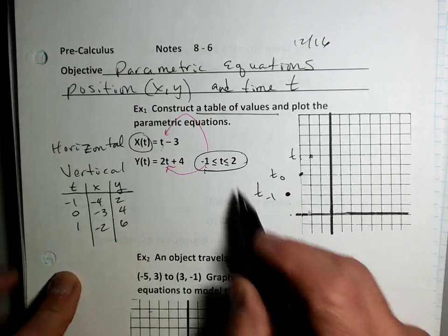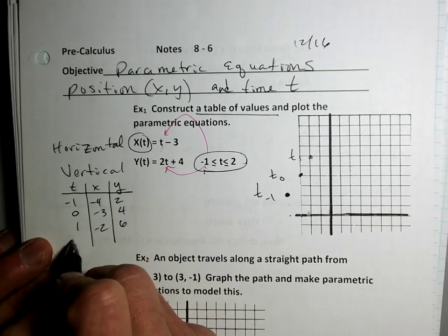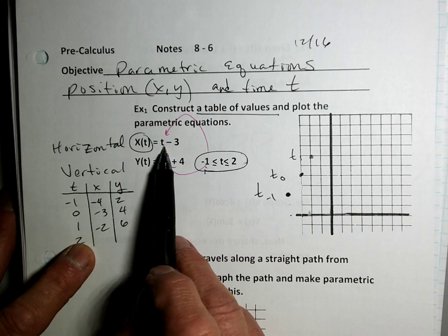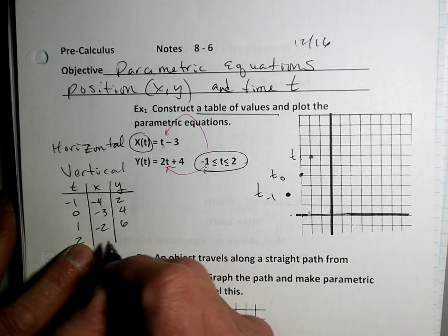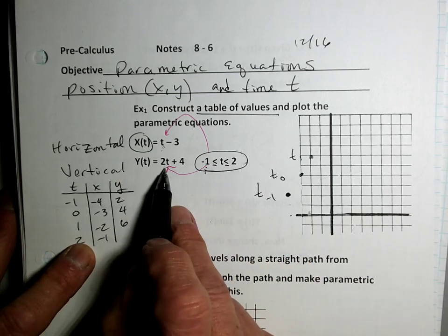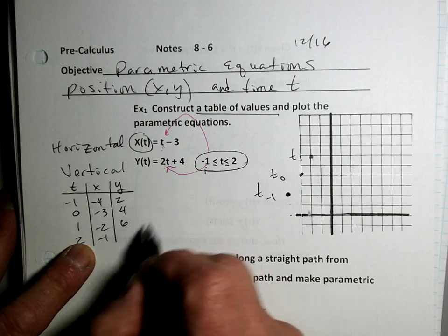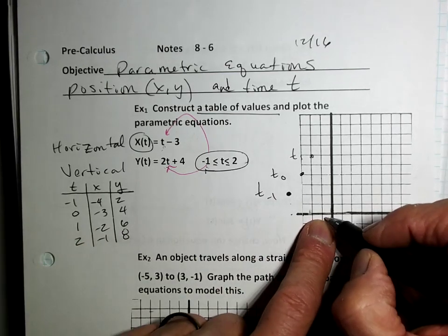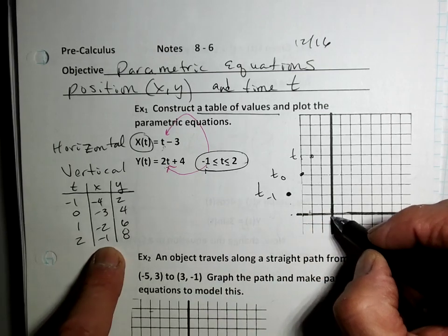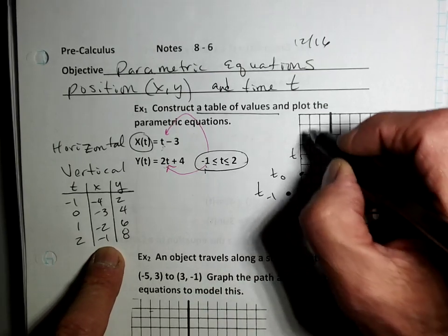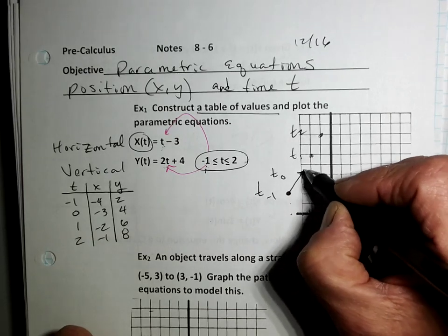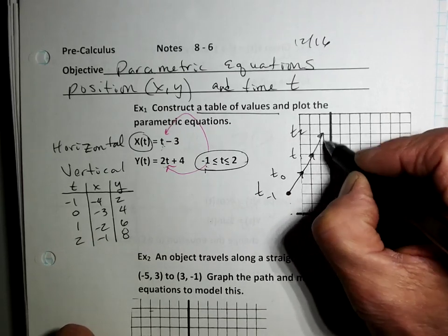And then finally, at 2 seconds, t is 2. If I plug in 2 for time, 2 minus 3 is -1. Plug in the 2 in here. 2 times 2 is 4, plus 4 is 8. So my particle at t equals 2 is at -1, 8, which is here, okay? T sub 2. So it's moving along this path.